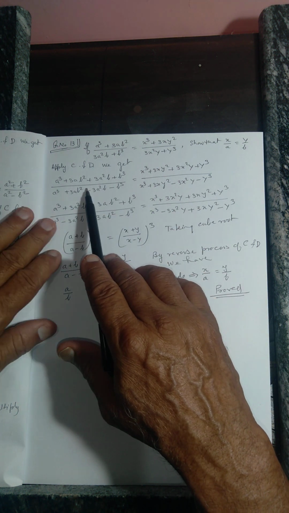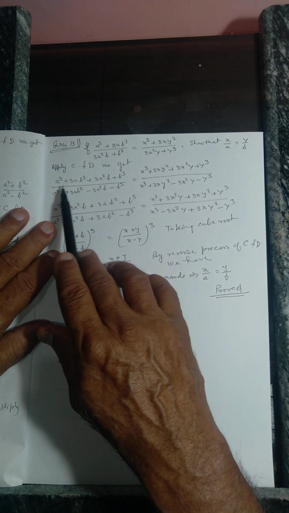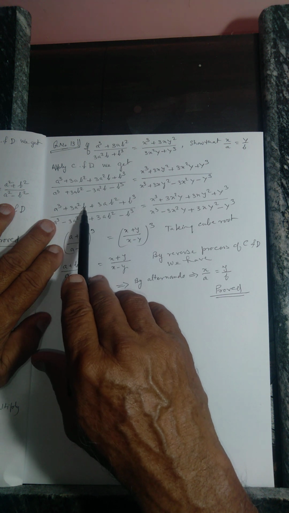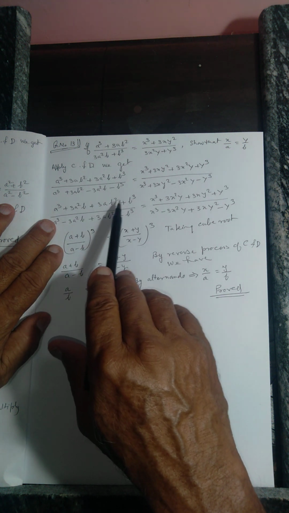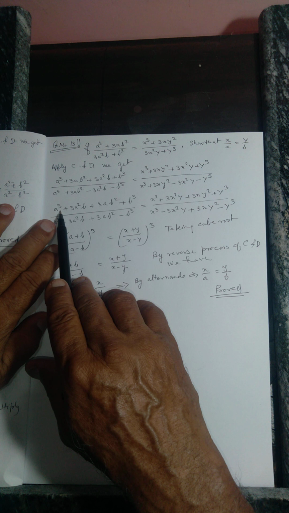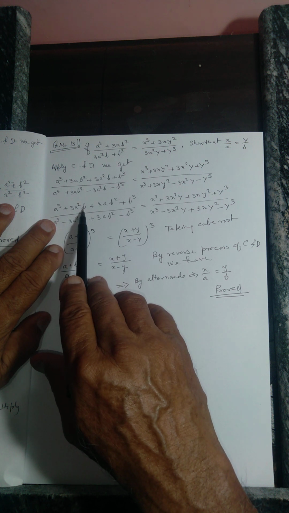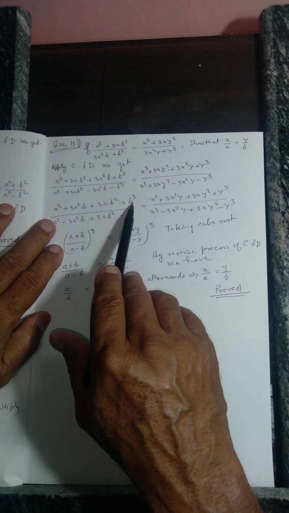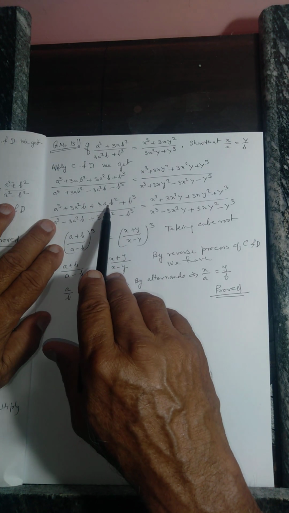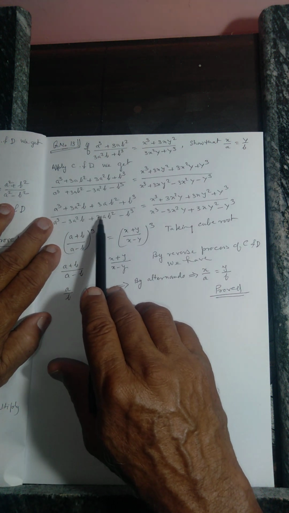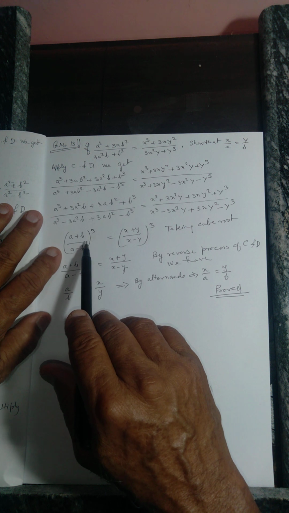So just reshuffle it, rearrange it. A cube plus 3a square b plus 3ab square plus b cube. You see, the descending order of the power of a and the ascending order of b. You see, b square, b cube, a cube, a square, a. So it is the cube of a plus b, that is (a plus b) whole cube.